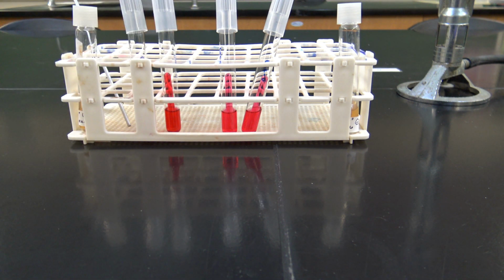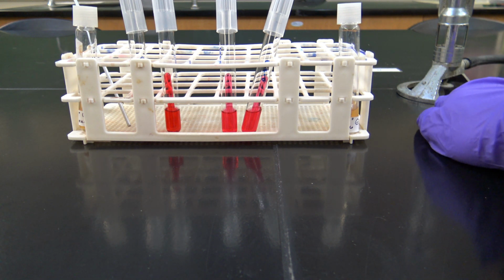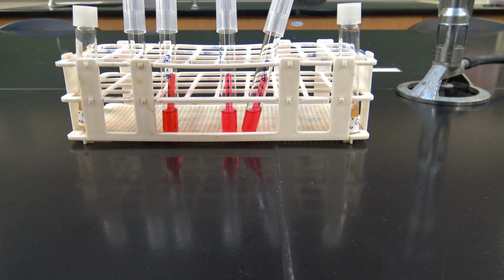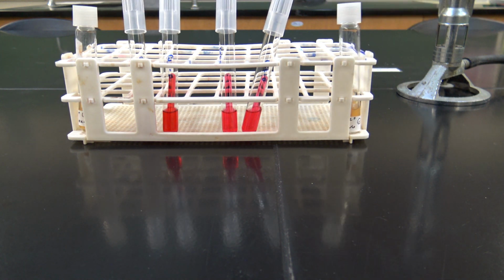So I'm going to show you how to properly inoculate these. It's pretty easy. All you need is a Bunsen burner, which I have going right here, and an inoculating loop right there. And we're just going to do one of each of glucose and lactose for each of our gram-positive and gram-negative microbes.